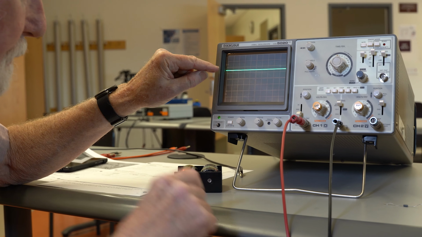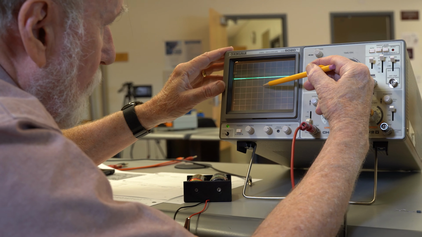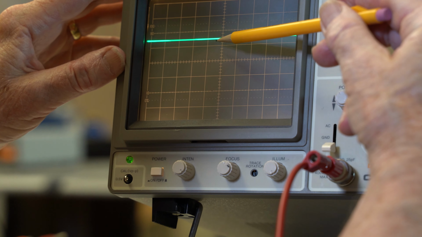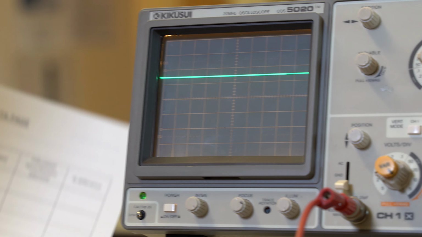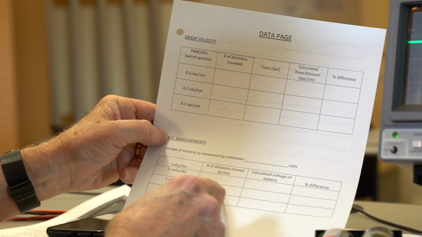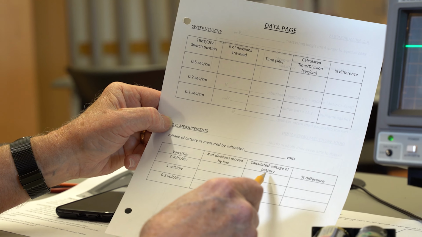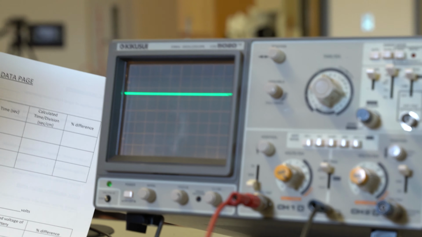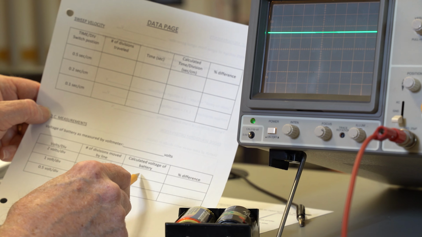Okay, it jumped up. It jumped up to 1 division, and if you read the little ticks in between, it looks like 1.2, 1.4. So it's 1.4 divisions, and the calculated voltage of the battery is 1.4 times 2, that's 2.8 volts.